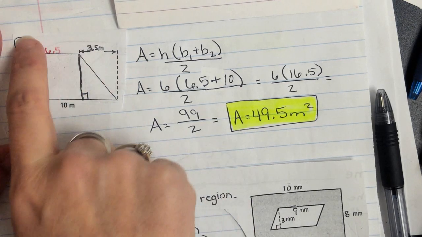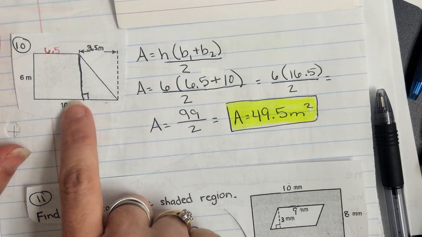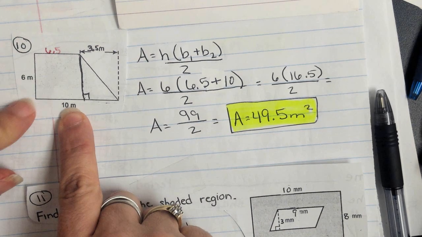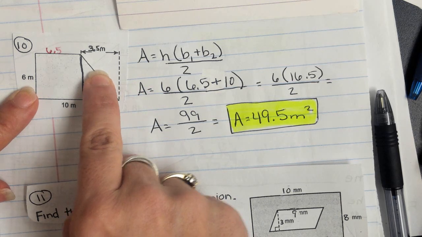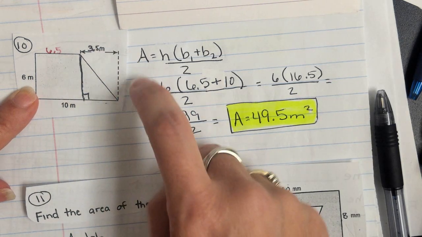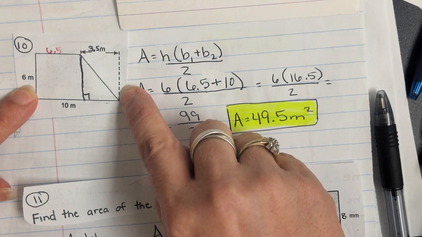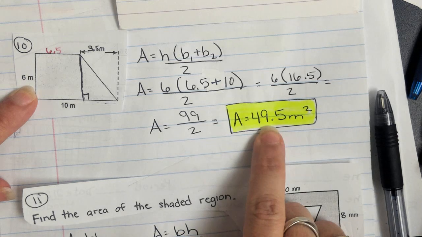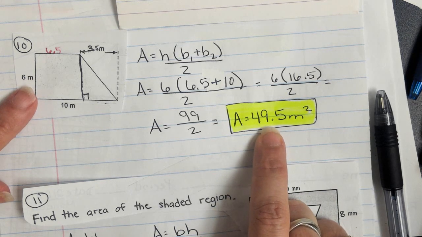Some kids would do a full-blown rectangle, which if you think about it, it might have been easier. If you did this whole rectangle, it'd be 60, right? 10 times 6? What if we just took out that triangle? It'd be 3.5 times, what's this wall? 6 divided by 2, and then subtract it out. It doesn't matter how you do it, as long as we all get 49.5.